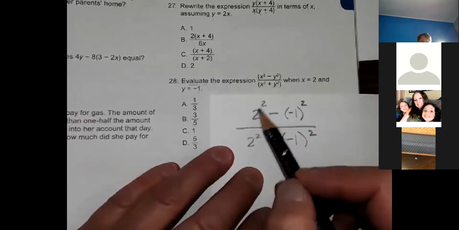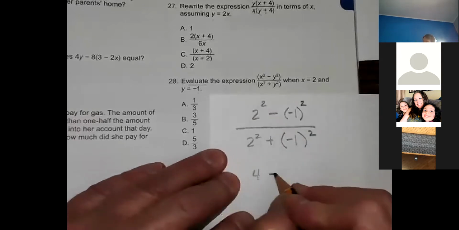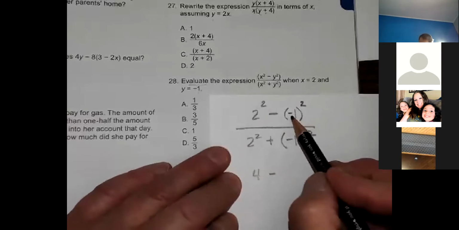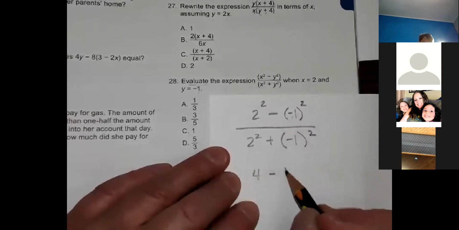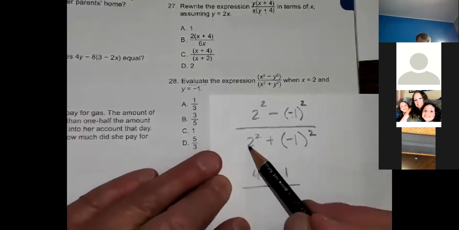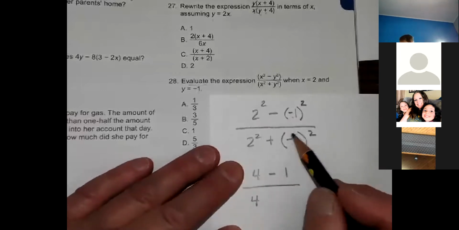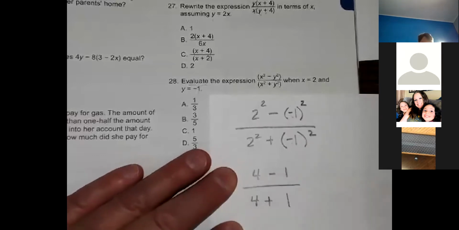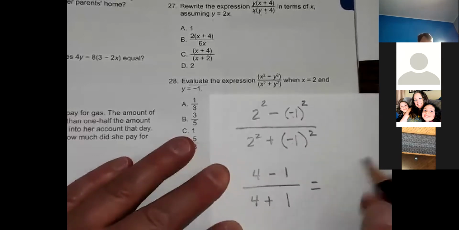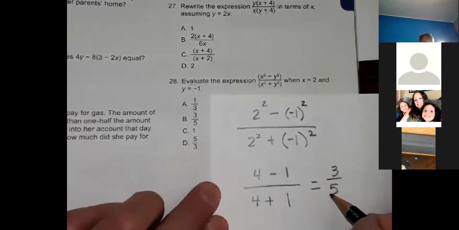I know that 2 squared means 2 times 2, so that equals 4. -1 times -1 is +1. 2 squared again is 4. This is +1, so it's going to be +1. So this whole mess simplifies to 3/5.